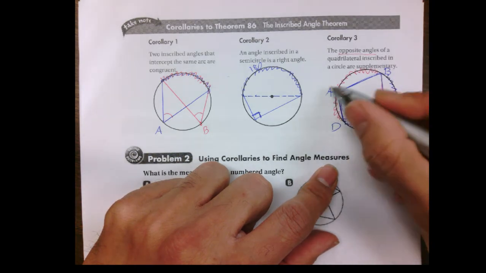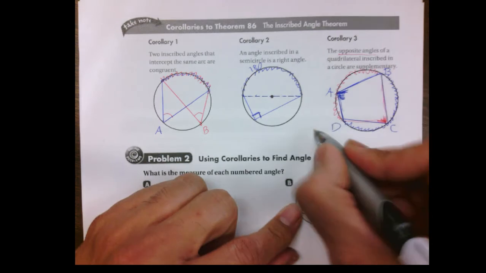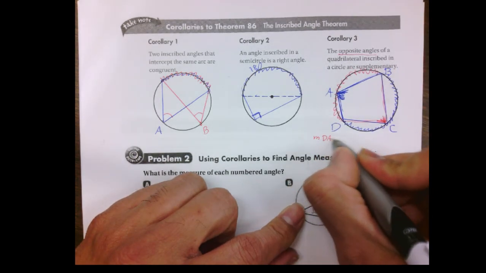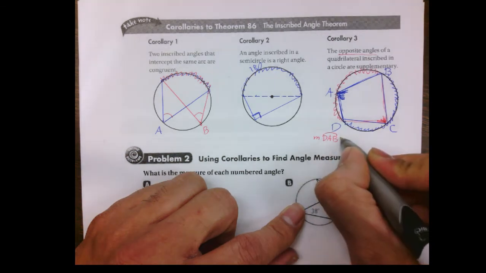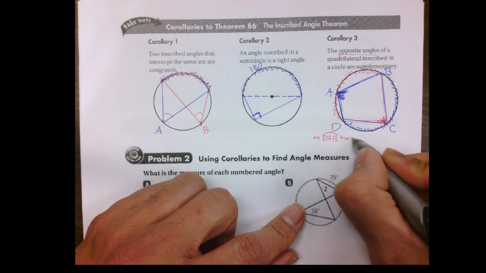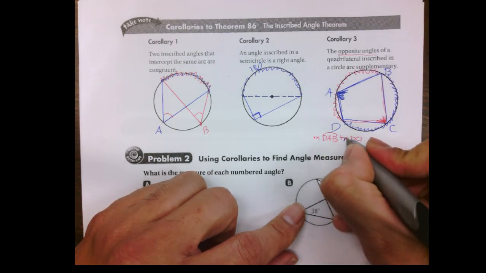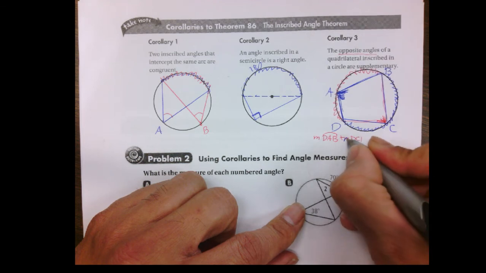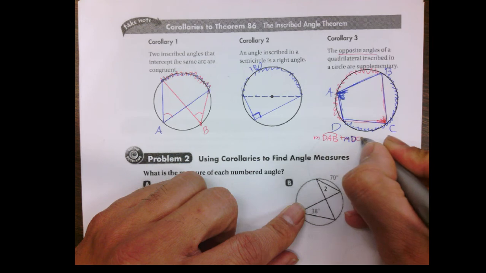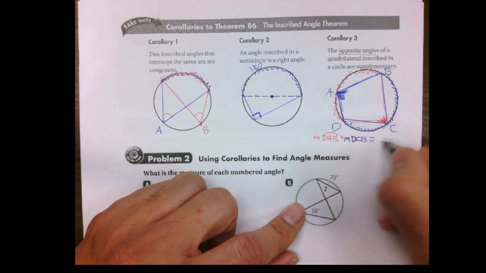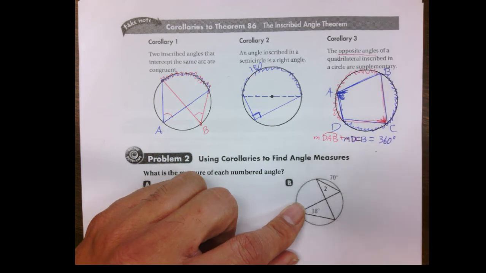The red arc plus the blue arc, what do you think that equals? Well, it's the measure of arc DAB plus the measure of arc DCB. Red plus blue equals what? It's a whole circle, so it's 360 degrees.